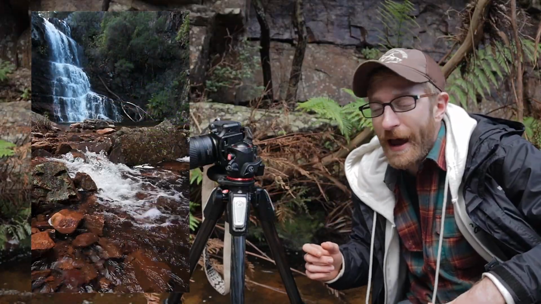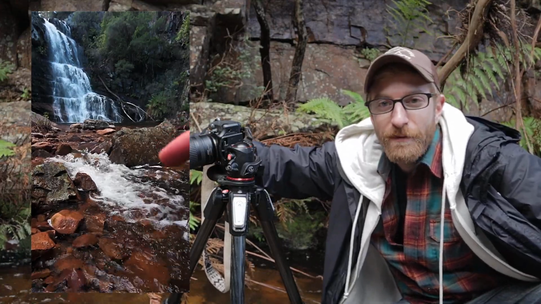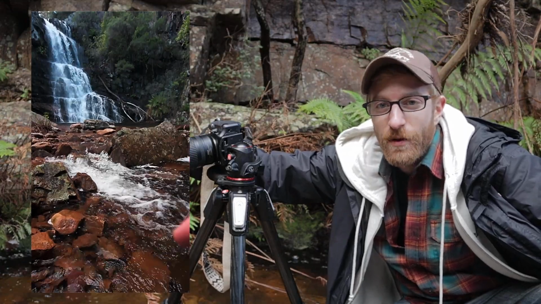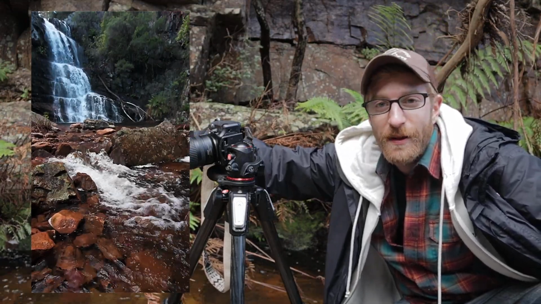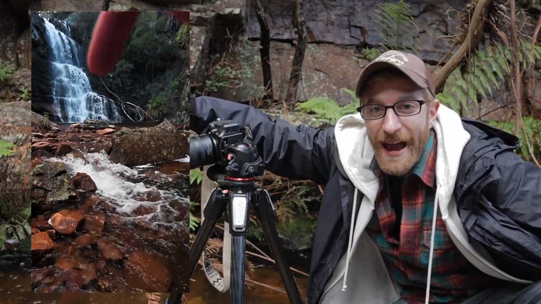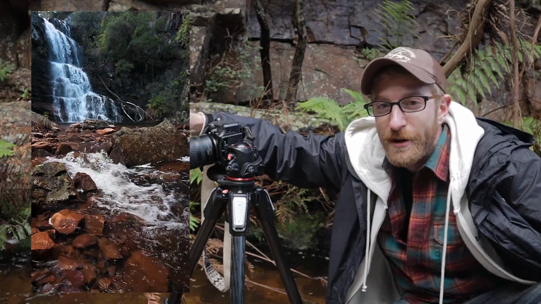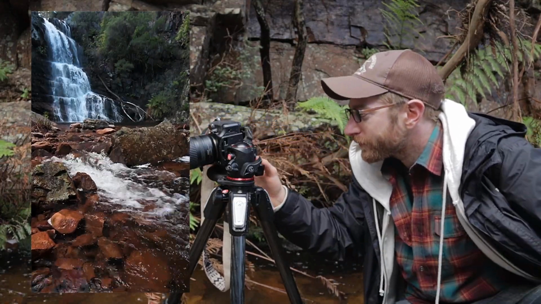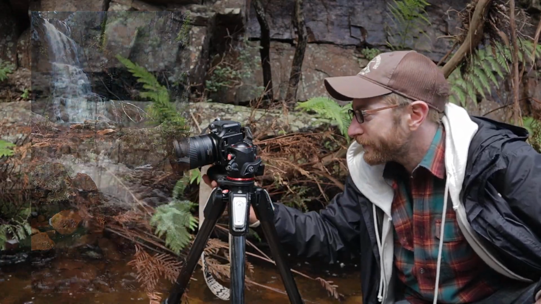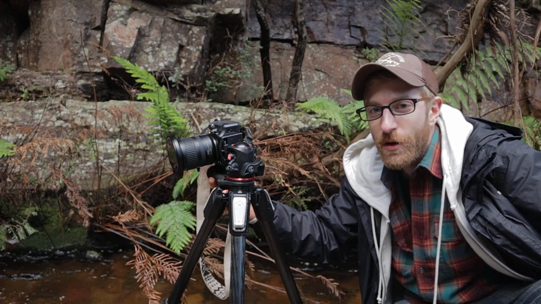So pretty simple composition here. I've just got this river in the middle, and in the foreground I've got these rocks in the water, and then in the background on the left is the waterfall. And I'm being careful to make sure I cut the sky out of the image just because I want to get it in one exposure without having to bracket. And again, I'm going to do the 4-image focus stack. 1.3 seconds, f11, ISO 100.